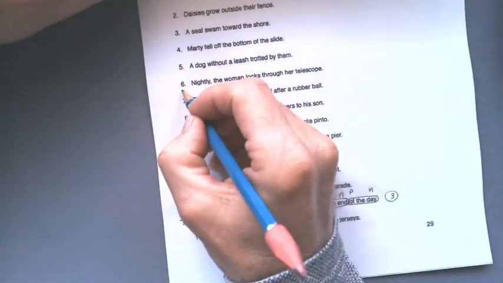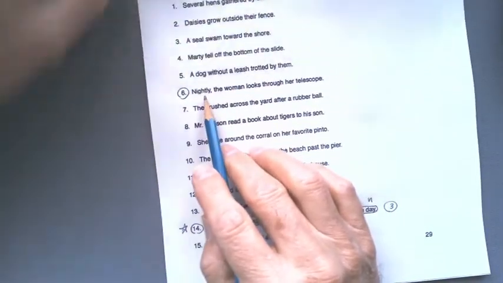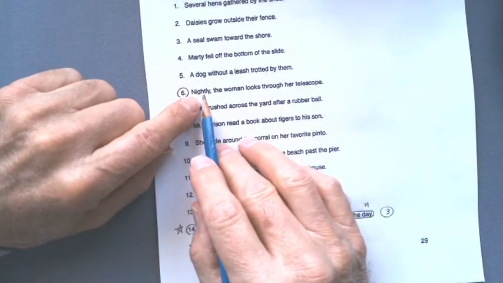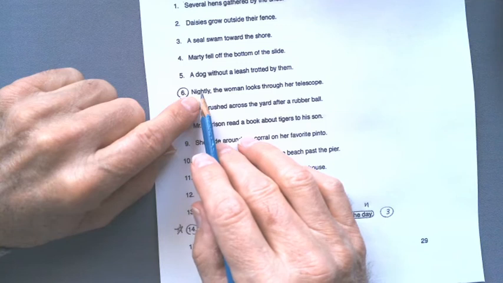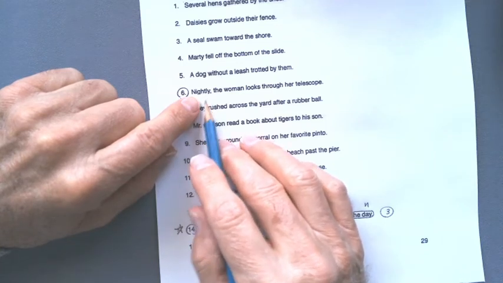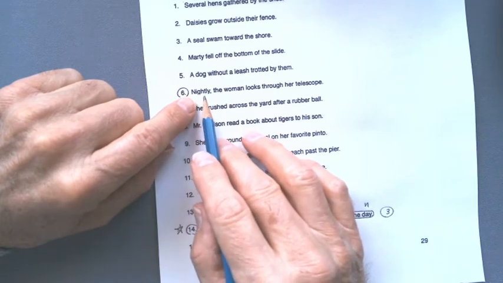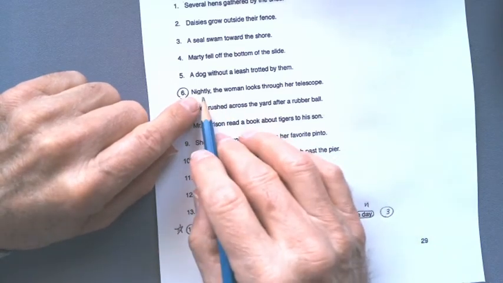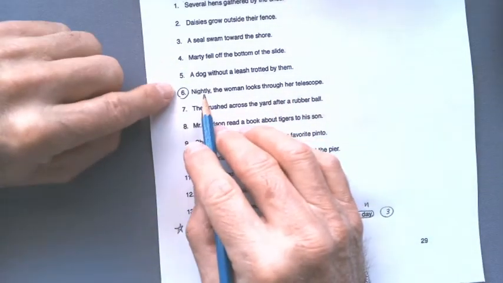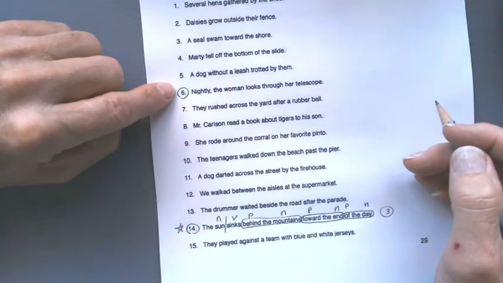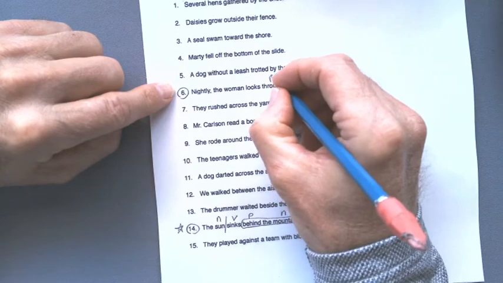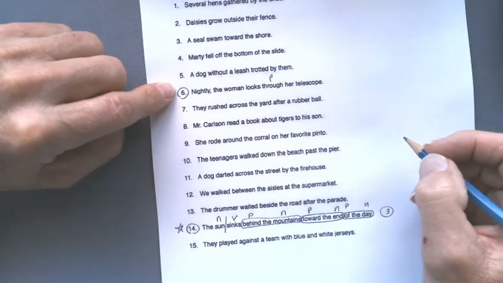Let's take number 6, because it shows, I forgot what this is called, but it's giving us, in our introduction sentences or introduction part of our narratives, it always tells us the time. Nightly, okay, this tells us that this is going to happen at night. Nightly, the woman looks through her telescope. Well, nightly isn't a preposition. We're looking at our prepositional phrases first. If you look through your list, you're going to find out that through is part of that.